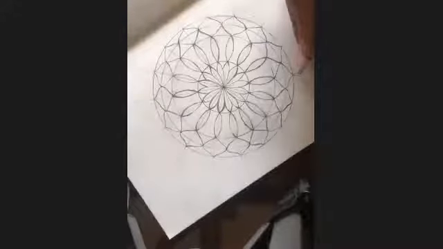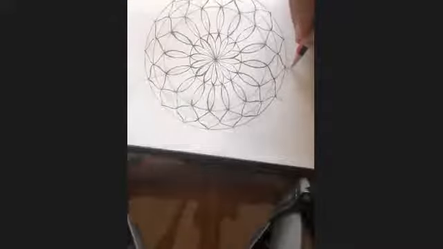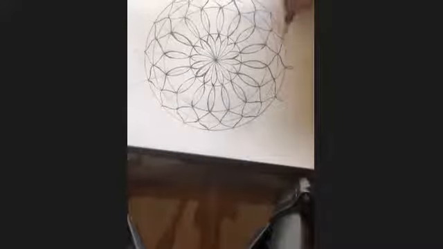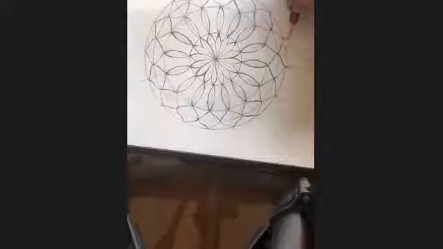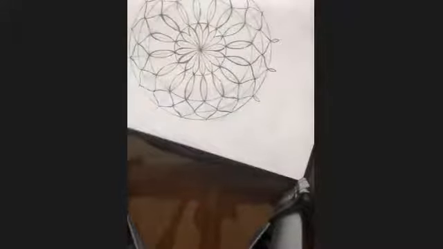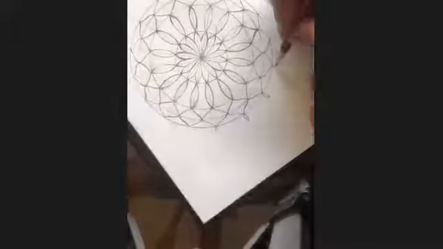Not too big, just like this. Is it clear? That's it. So we go around and complete this.